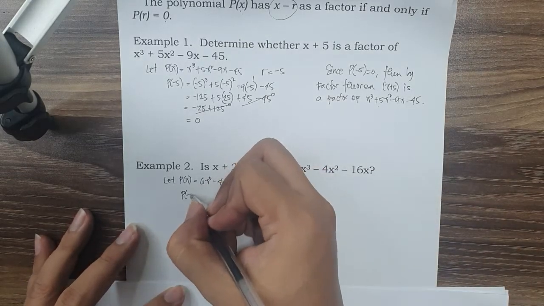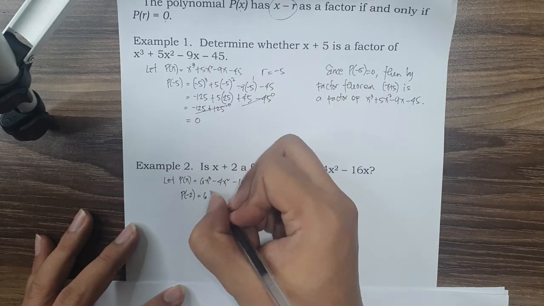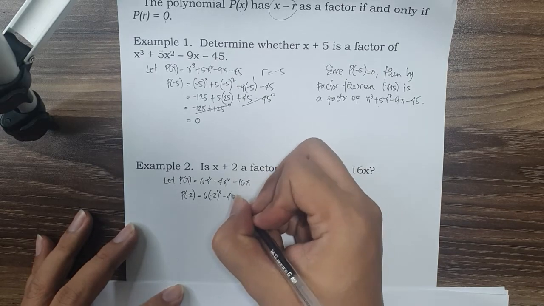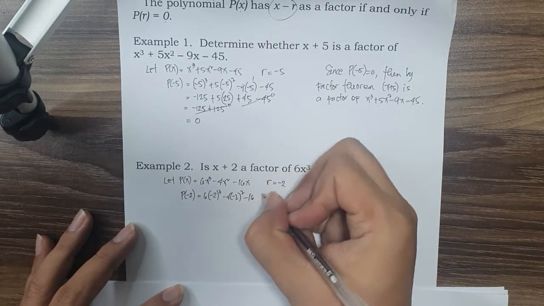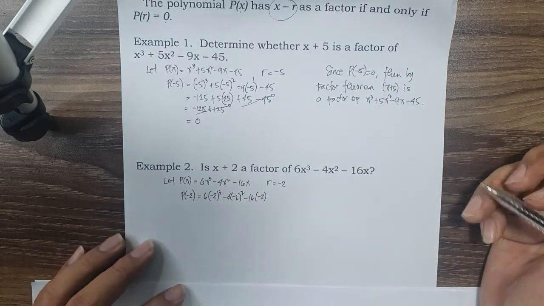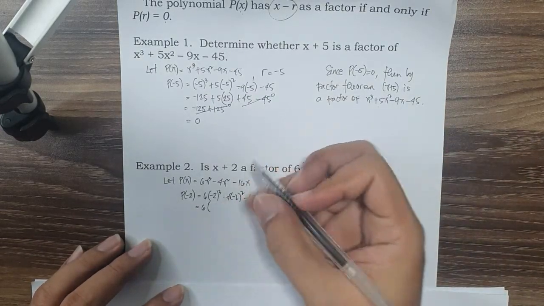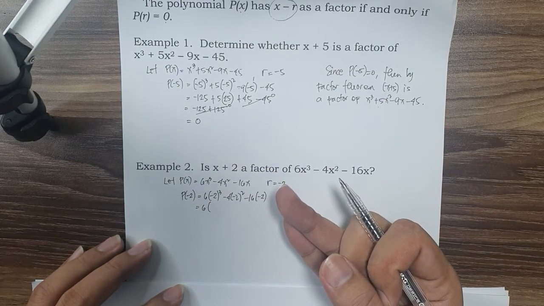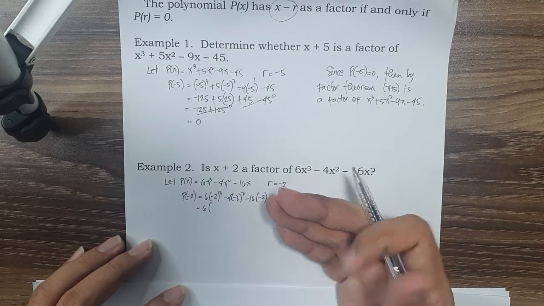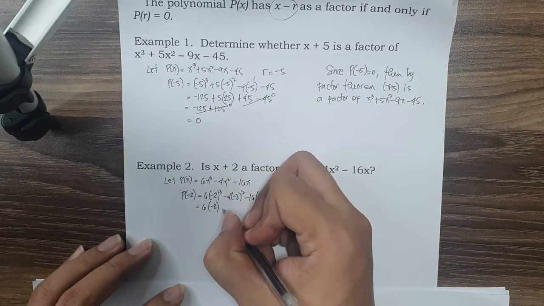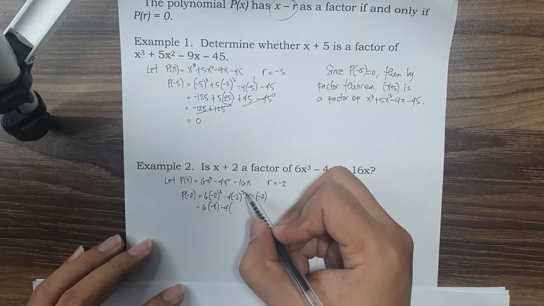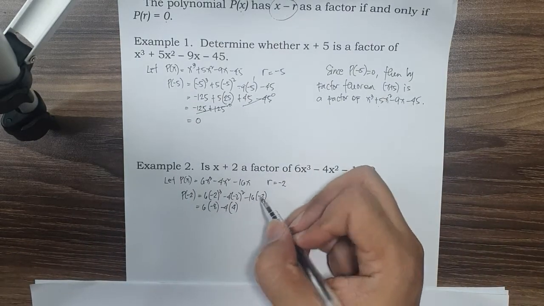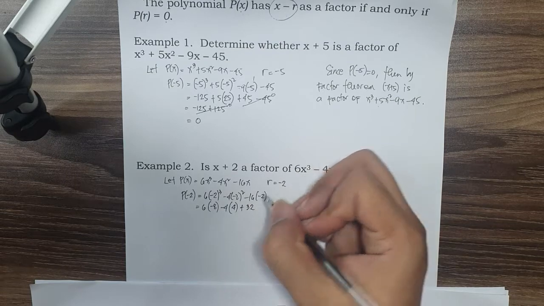Okay, so p at negative 2 is equal to 6 times negative 2 cubed. So, lahat ng x papalitan ng negative 2, no? So, minus 4 times negative 2 squared minus 16 times negative 2. Simplify. Okay, so you have 6 times, what's negative 2 cubed? Negative 2 times negative 2, positive 4. Positive 4 times negative 2, negative 8. So, negative 8. Minus 4 times negative 2 squared. So, positive 4. Tama? And then, negative times negative, so you have positive 32.